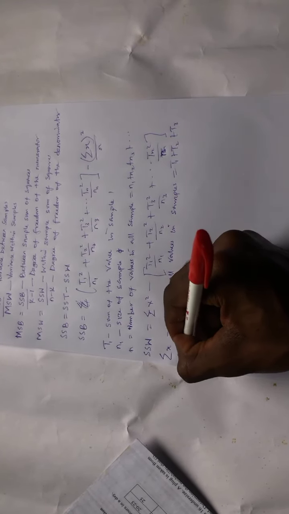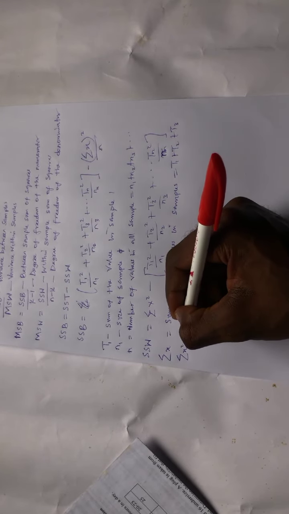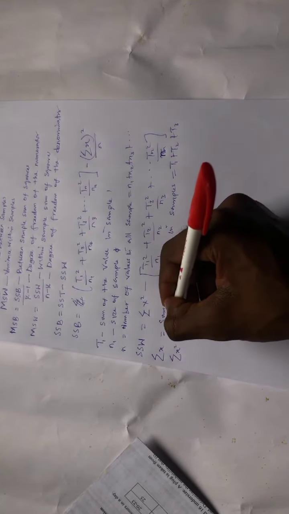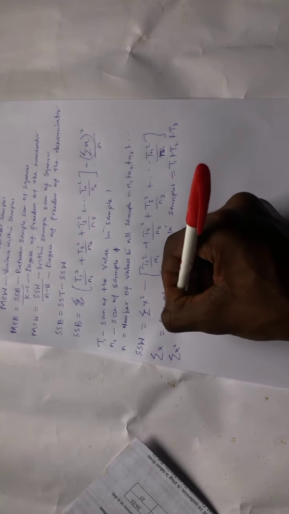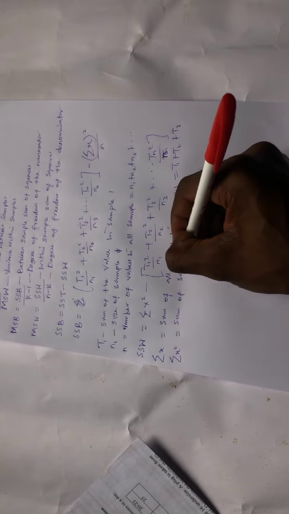And the summation of x squared is equal to the sum of squares in all samples.